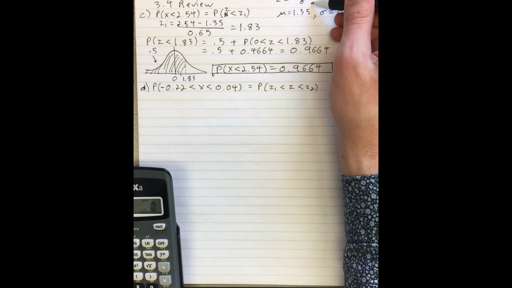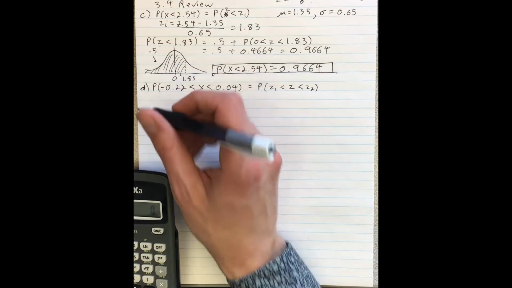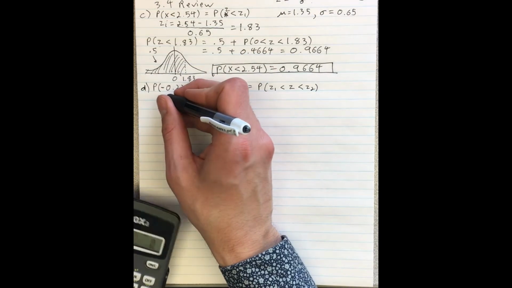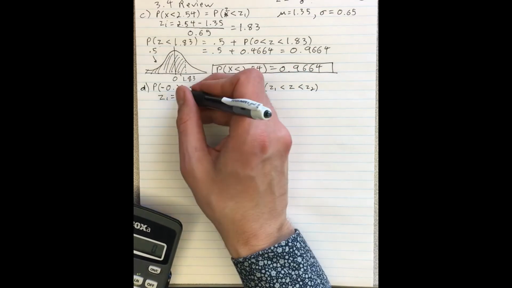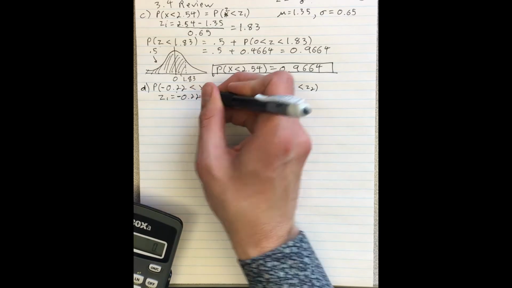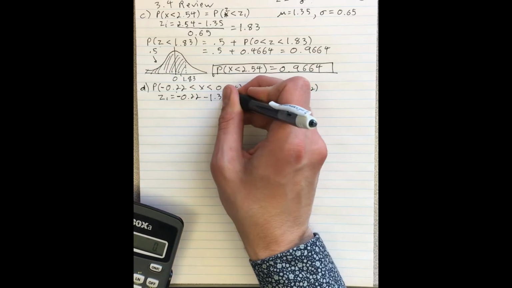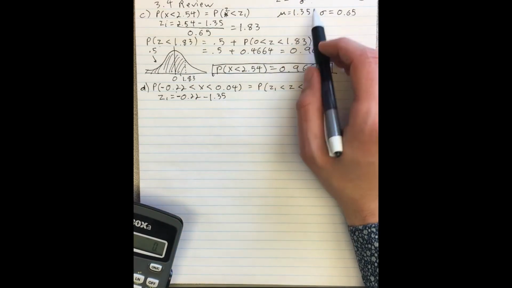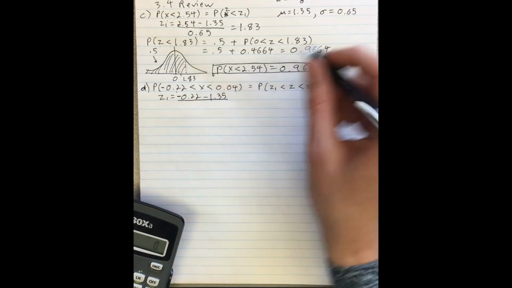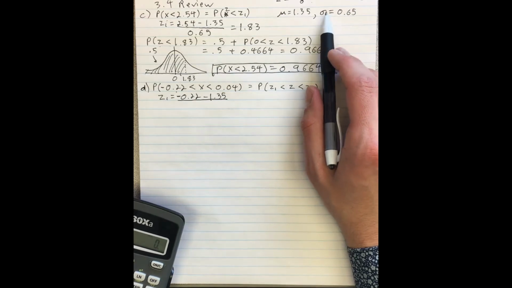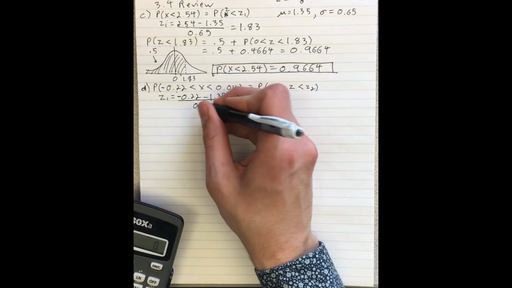And then again, we use this formula up here. We have over here z1 equals, and now we put the lower x, so this is negative 0.22 minus 1.35. Remember, because we're doing x minus the mean, the population mean, 1.35, divided by the standard deviation, 0.65.